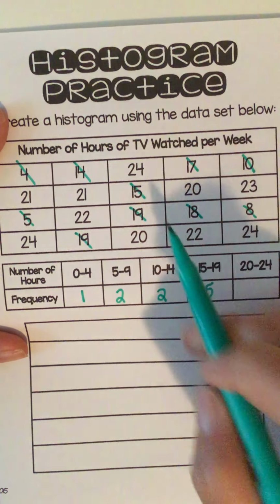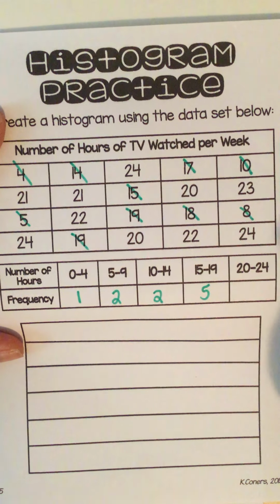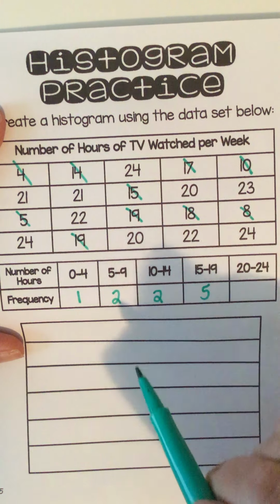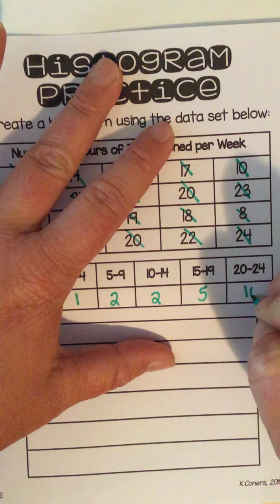And you notice how we include 19 in this set because it goes to 19. We included 4 in this set, we included 9 in this set because, again, it goes to that number. All right, and then 20 to 24 hours, 1, 2, 3, 4, 5, 6, 7, 8, 9, 10. So that one has 10.